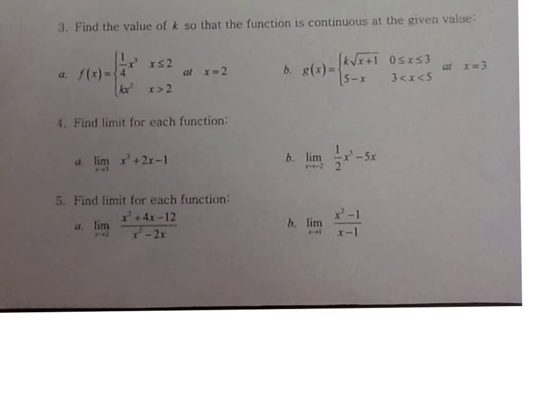Okay, so number 4 is to find the limit. So you're going to do direct substitution. If you get a number, if you don't get anything that's undefined or anything that doesn't work, then you're good. So I have the limit as x approaches 3 of this function. So I'm going to plug in 3. So this is equal to 3 squared plus 2 times 3 minus 1. So that you could just plug in, and you get 14. So your answer is 14.